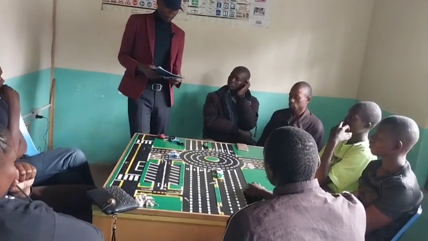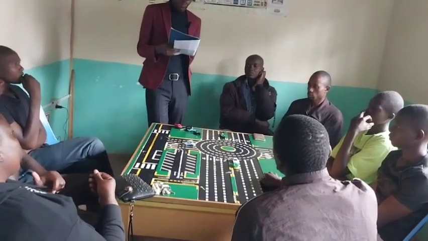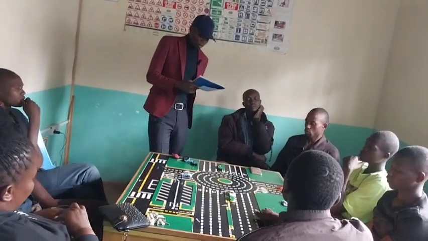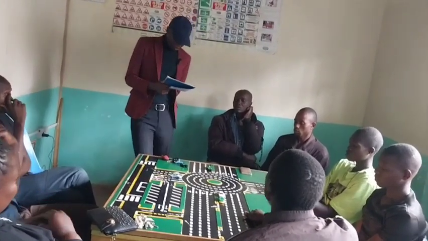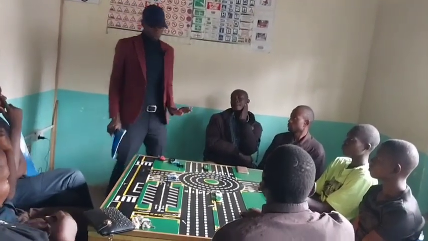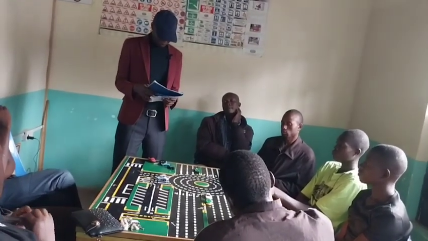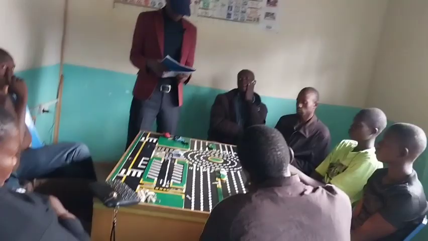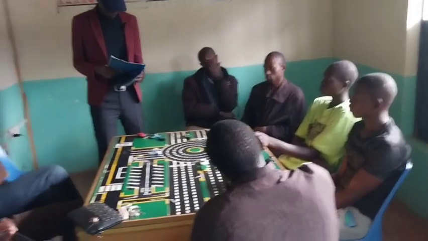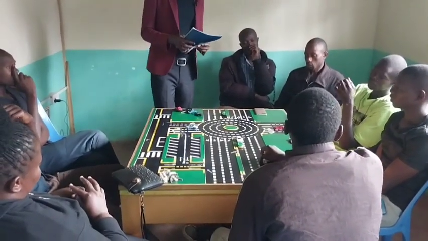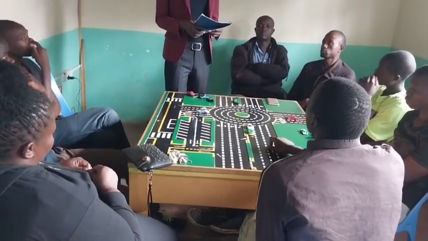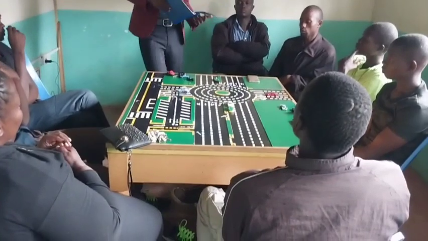Where should you not hoot? One, near hospital. Then near schools. And where there's a no hooting sign like this one, you can't hoot in such kind of places. What do you do before getting out of the vehicle? Look, check the side mirrors, or you look over your right shoulder in this manner. Are we together? Before you get out.